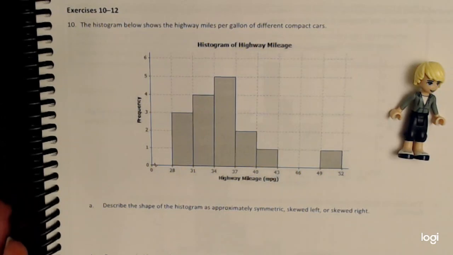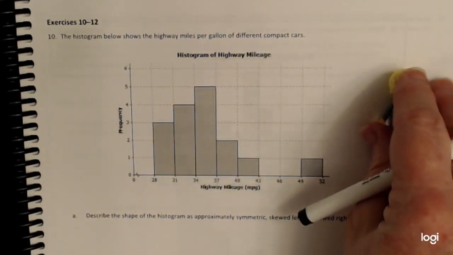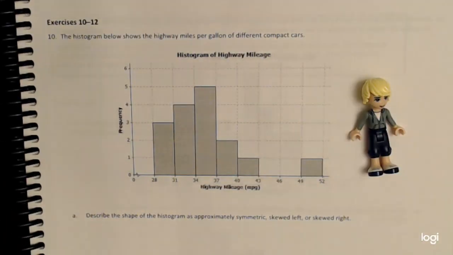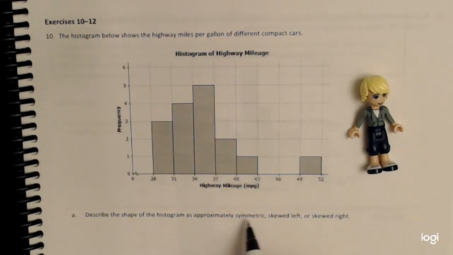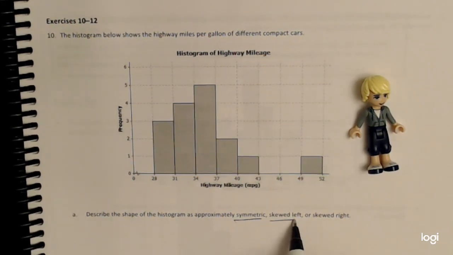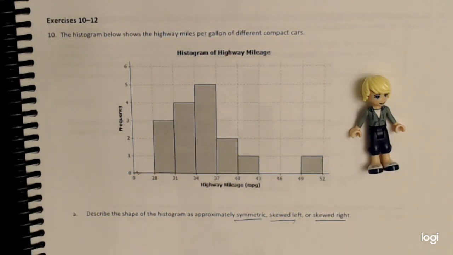Okay, the next histogram that was made for us is about highway mileage. It says the histogram below shows the highway miles per gallon of different compact cars. Describe the shape of the histogram as approximately symmetric, skewed left as if I'm going down the slide to the left, or skewed right as if I'm going down the slide to the right.